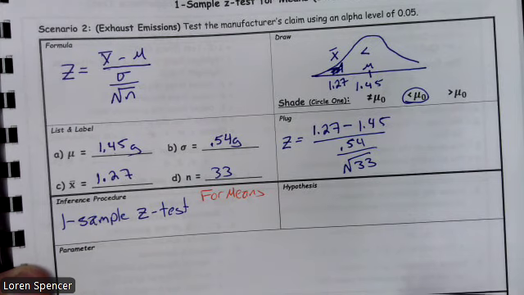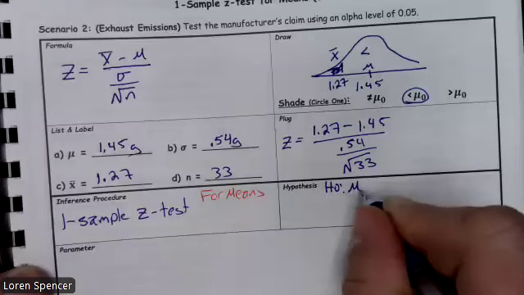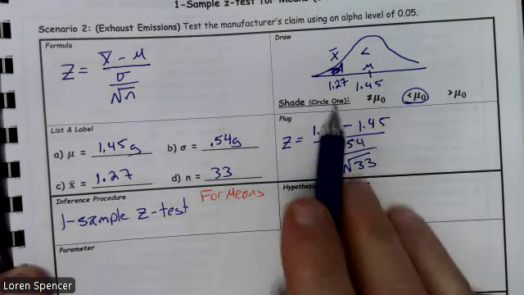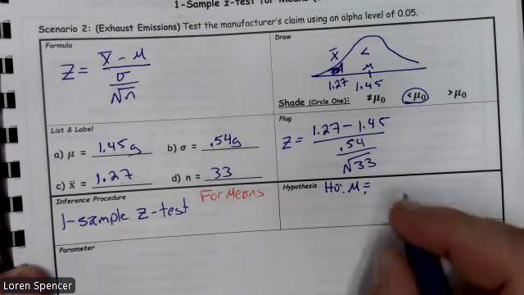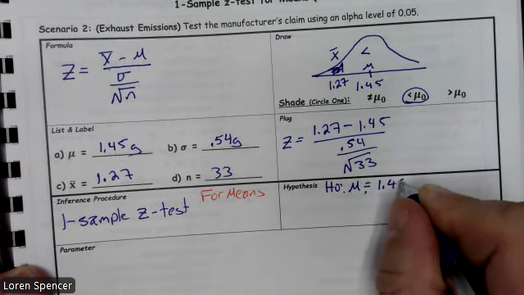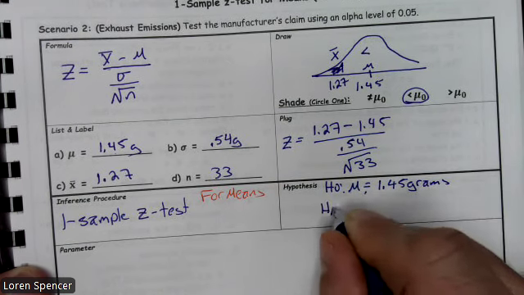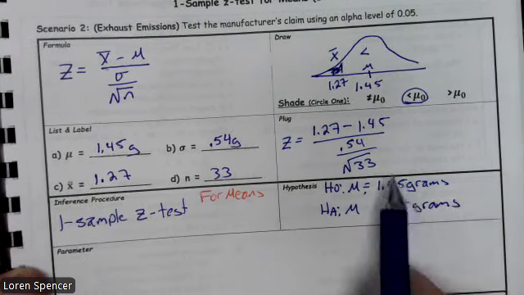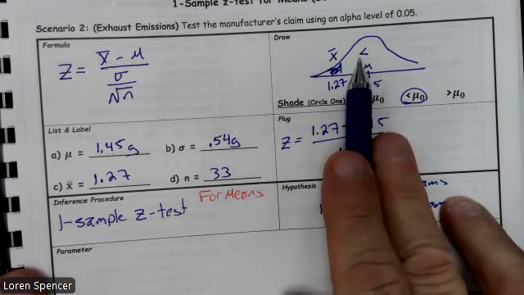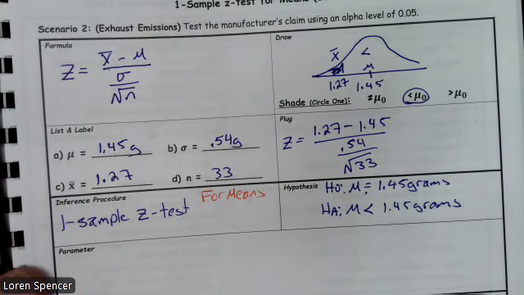All right, the null hypothesis, H0: mu equals. I know it's a mu because that's what we're talking about, and this will always be an equal sign for the null hypothesis. So mu equals 1.45 grams. The alternative, mu less than 1.45 grams. Everything's the same except for the inequality. They said they wanted it to be less than, so less than would be that. That's all we have to do.